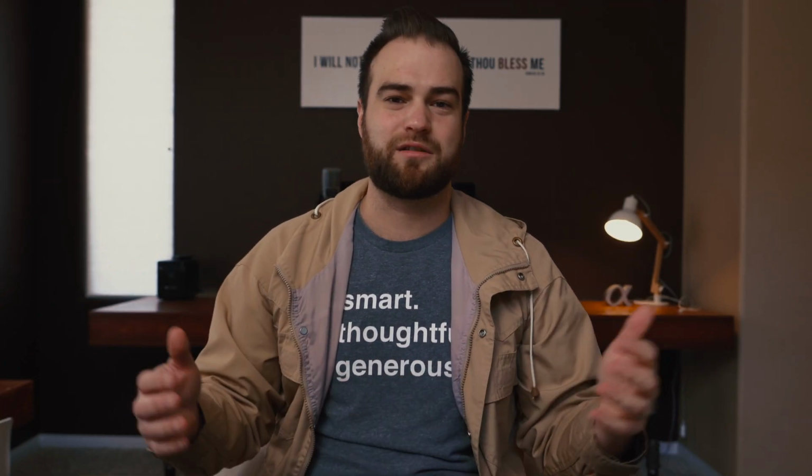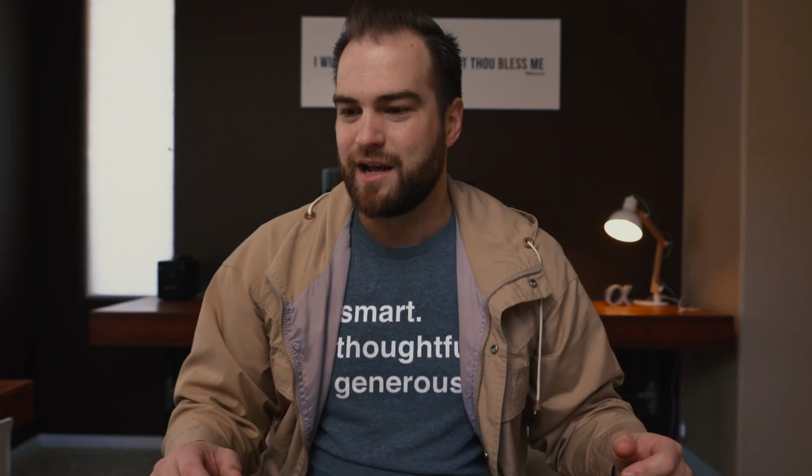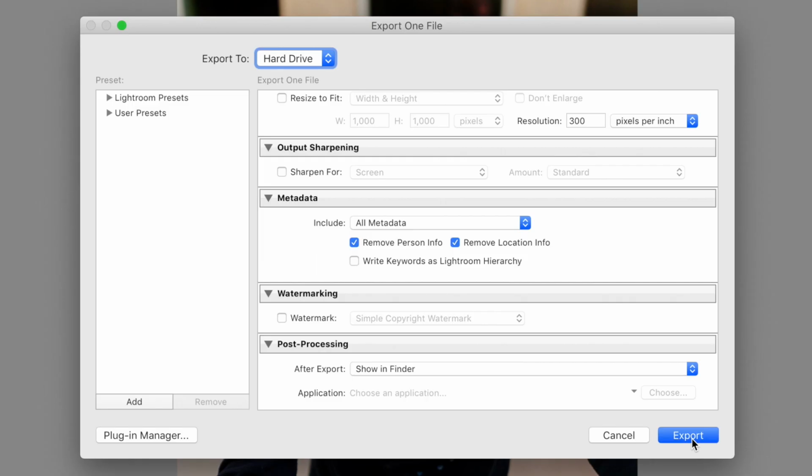The last step in the process is show in Finder after export, and the reason being is a lot of times I'll be working on photos and maybe have 100 or 200 photos to export from Lightroom. And when it's exporting, I get up and do something else. I maybe start editing some video or something else on my computer and I forget what's happening. So I kind of want a dialog box to pop up in my face saying, hey, your export's done, go look at your photos. So once I'm done here, I'm going to hit the export button and those photos automatically get added to my pictures folder under the subfolder that I chose.